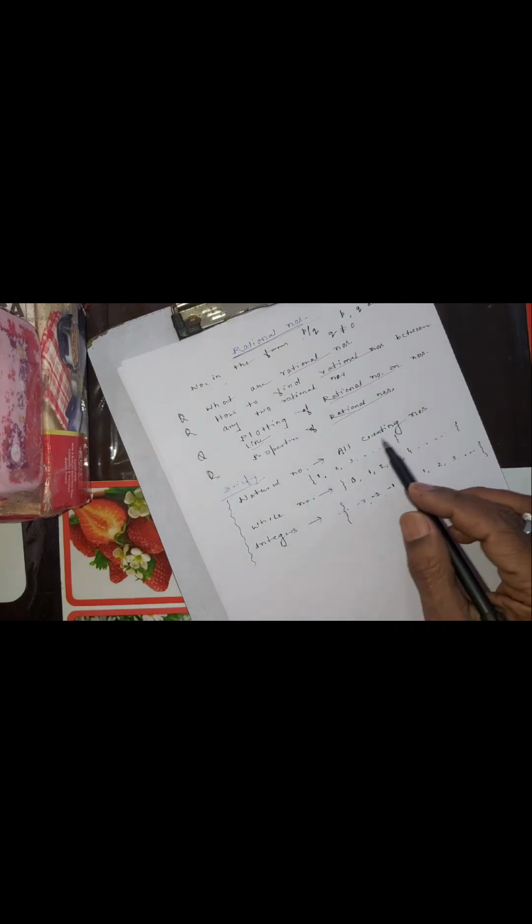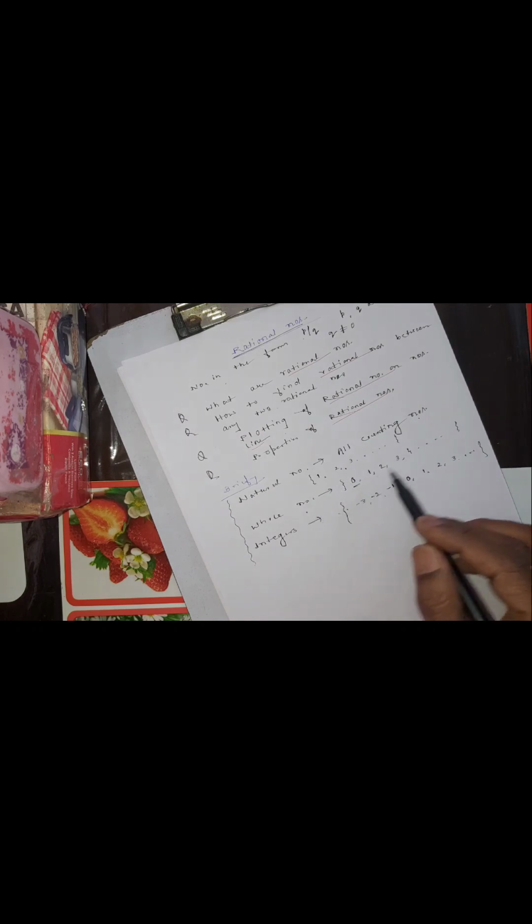That is called integers. You know from the previous classes, all counting numbers are called natural numbers, all counting numbers including 0 are called whole numbers, and 0, counting numbers and negatives of counting numbers together are called integers.